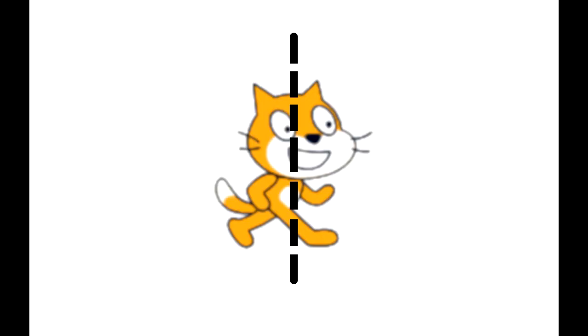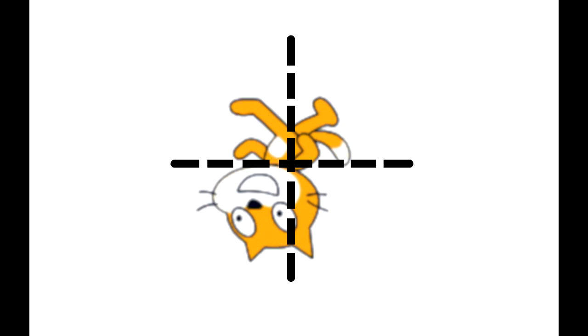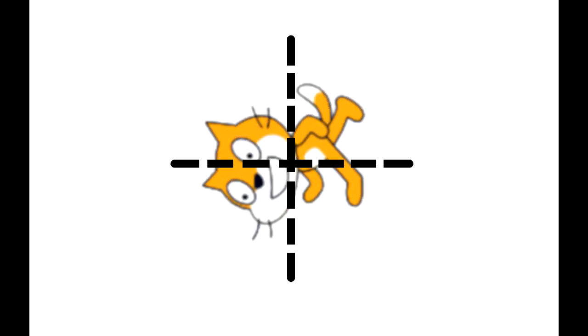I want to note something. In Scratch, you can set your rotation in 2 different ways. One is left-right, which allows you to flip the cat horizontally. Or you can have a full rotational axis and have your cat point in all 4 directions, in a clockwise or counterclockwise manner.